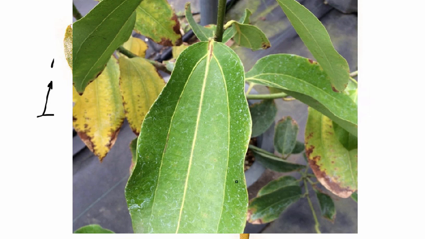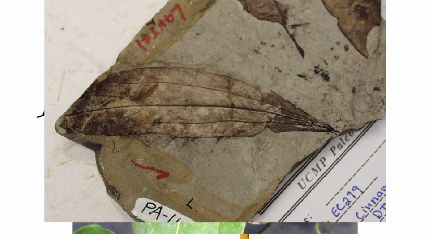Cinnamomum is a pretty tropical tree. We don't find it in temperate areas. But if we look back not that long ago in the past, into the Eocene, we can actually find some examples of fossil Cinnamomum. This is a fossil leaf of Cinnamomum from the Eocene. This is from the Wind River Formation in Wyoming.